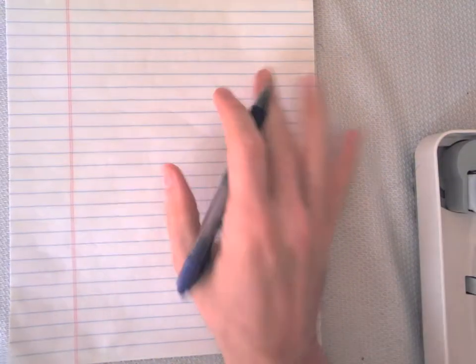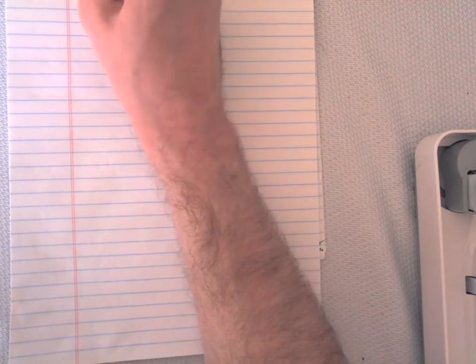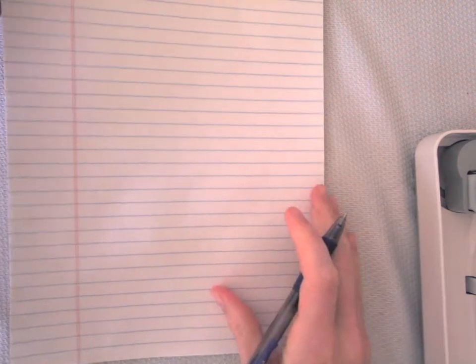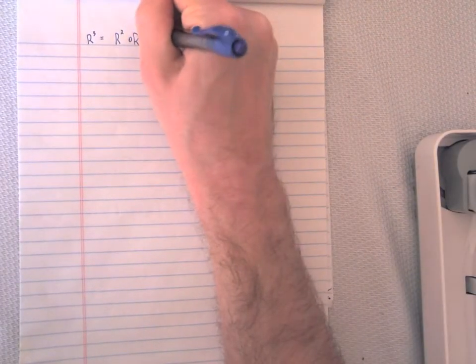Continuing on, we can go further, right? R cubed is going to be equal to R squared composed with R^1.